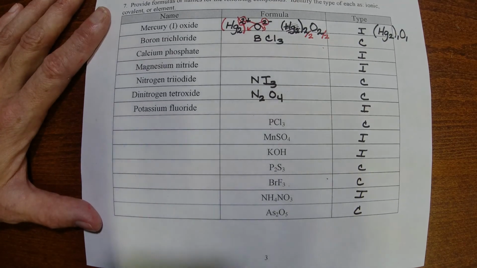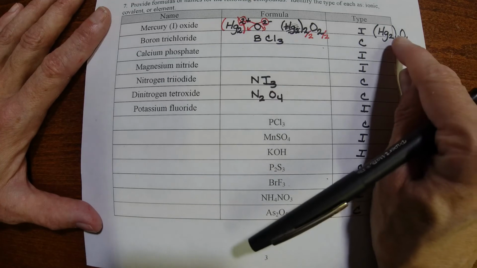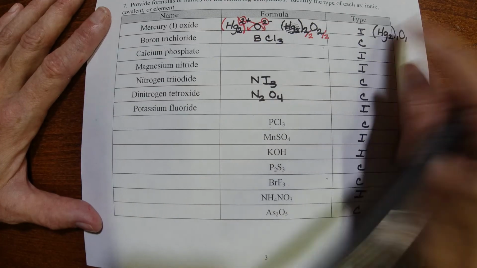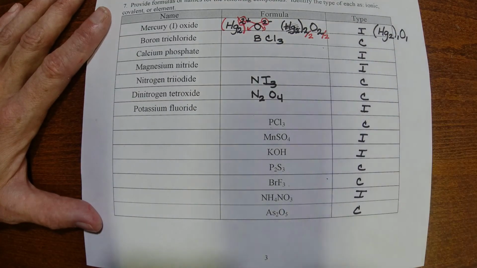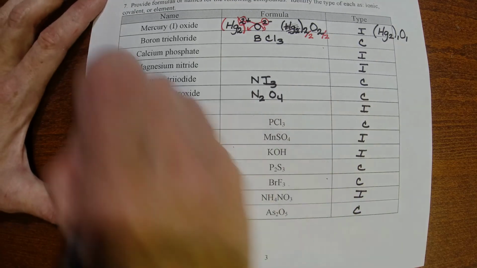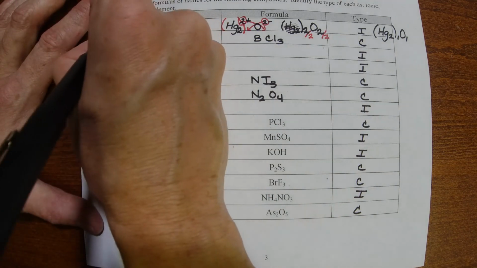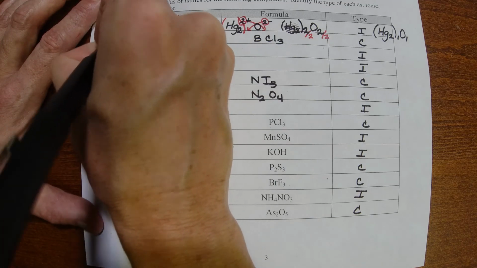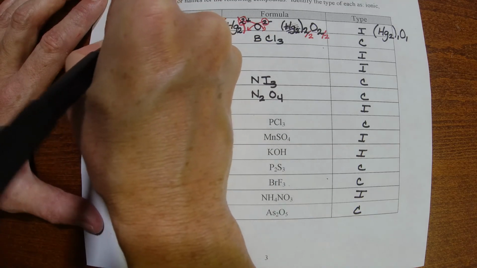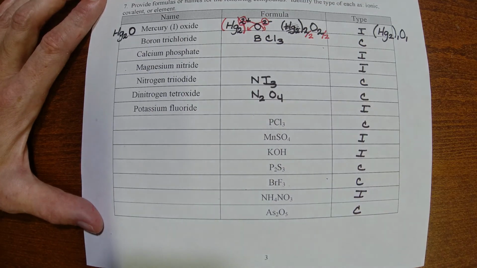And then the final way to write it would be to get rid of the 1's and drop the parentheses. So my final answer for mercury 1 oxide, I'm going to write it over here, is Hg2O. And all of this is just my work to get there.